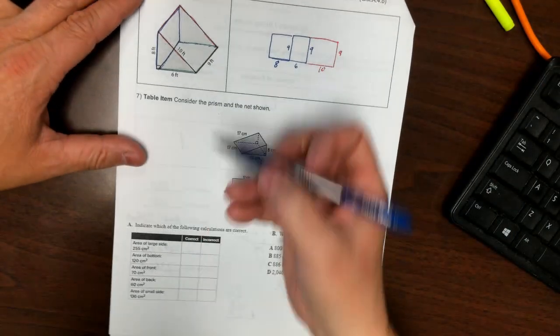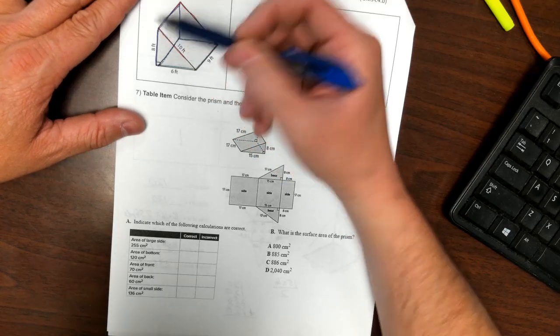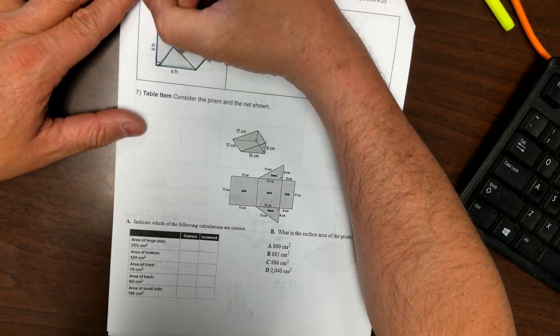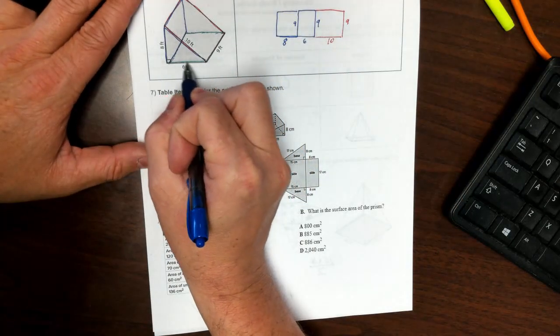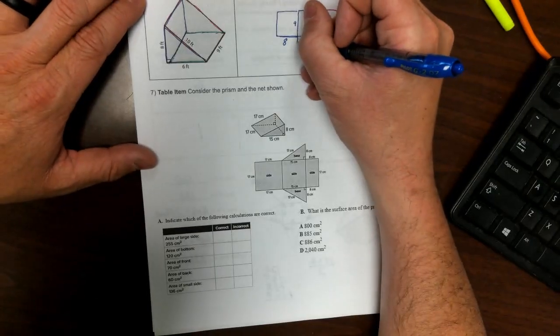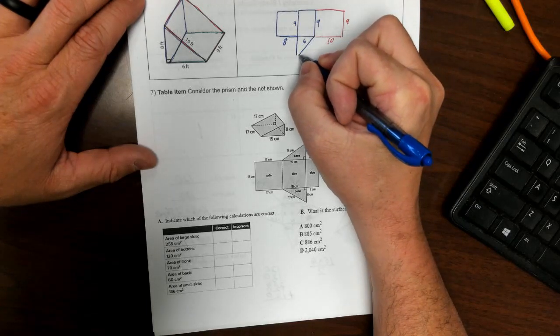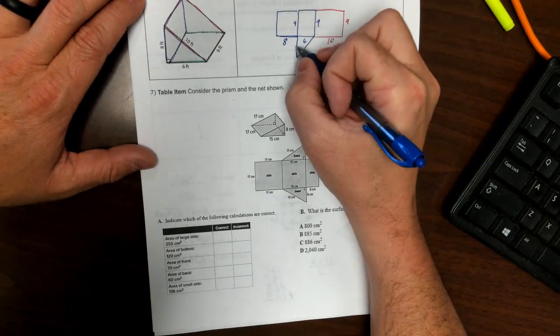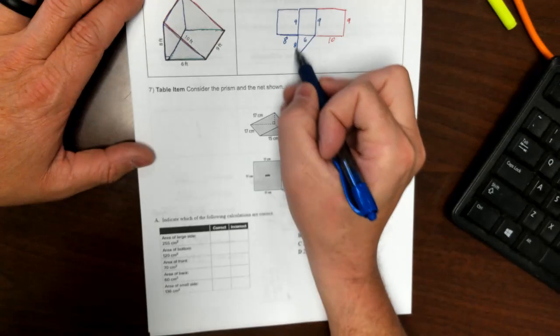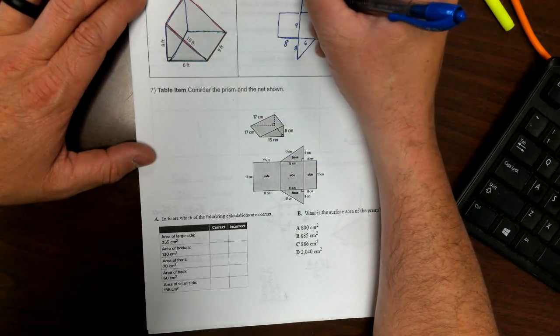Okay, then we have our triangles on our faces here, so here and here. If this was to fold down with the bottom piece, it would meet the 6, and then it has a height of 8. So it's like we're drawing it upside down, height of 8, and this line would meet there. So our triangle is 6 by 8, and this triangle on the other side is also 6 by 8.